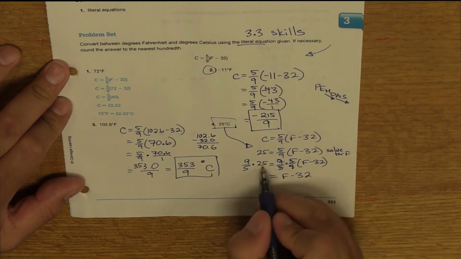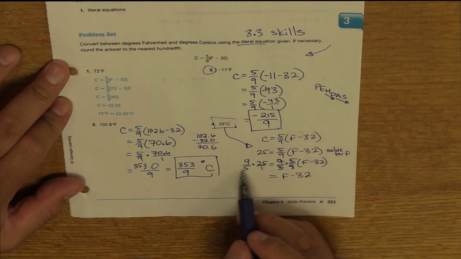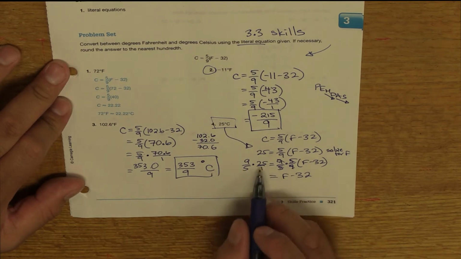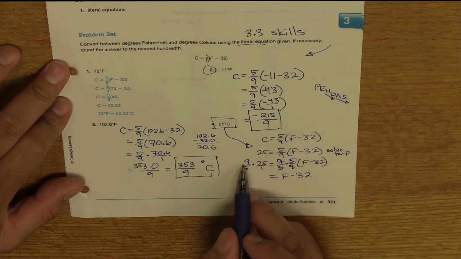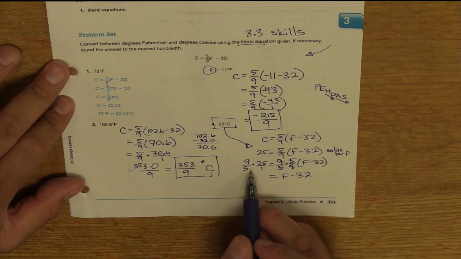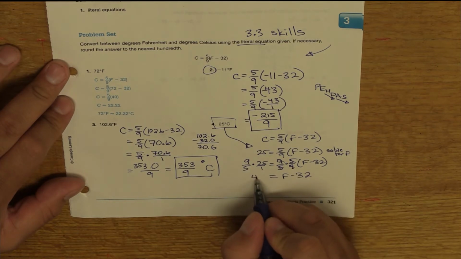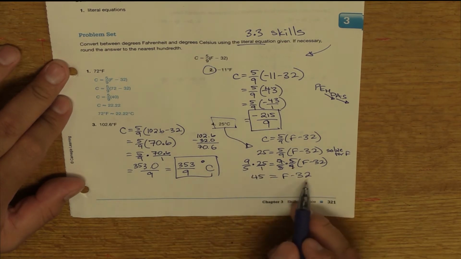On the right-hand side, I'm going to simplify. Let me see. I could cross-simplify. 25 goes into 5 times, so this is really 9 times 5. That's 45. Or you could do this: 9 times 25 is 225. If you divide it by 5, you get 45. So this is what I got: 45 equals f minus 32.